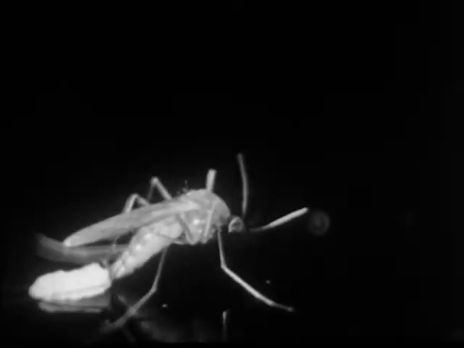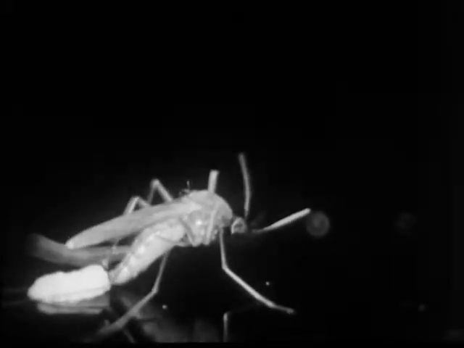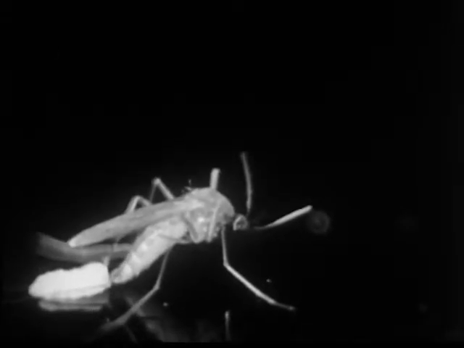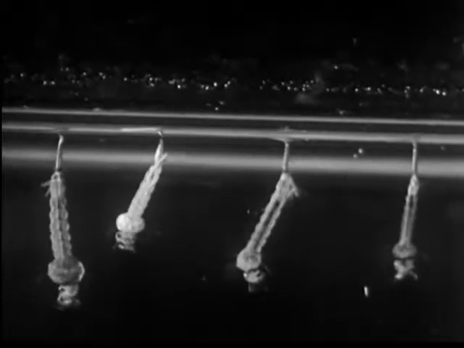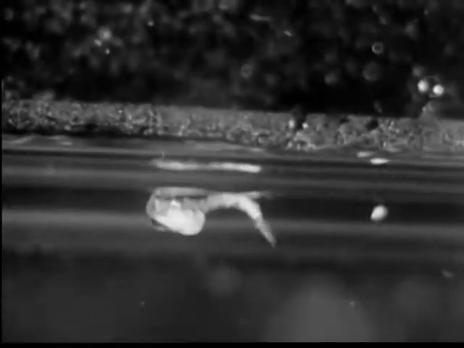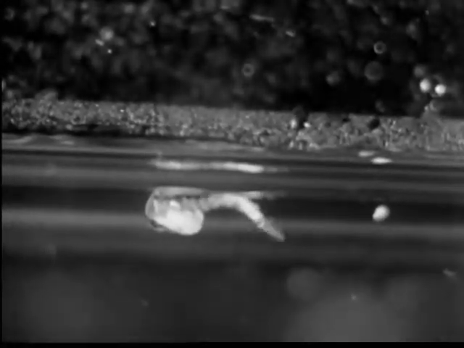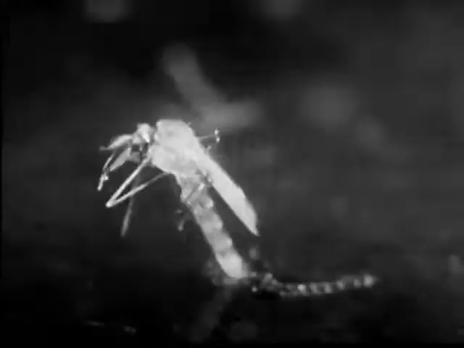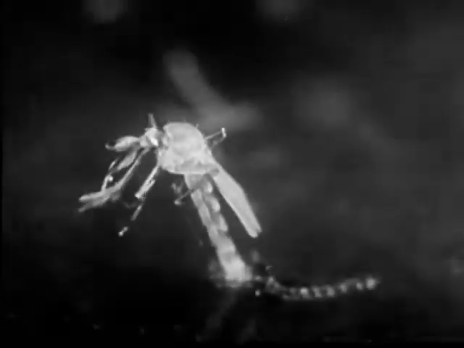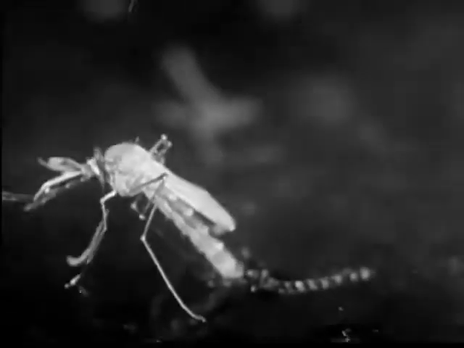But despite our efforts, the mosquito's life cycle goes on. Female mosquitoes lay eggs. The eggs hatch into larvae that feed and grow and molt. The larvae become pupae. Then, after a few days, the pupae become full-grown mosquitoes. The life cycle, or metamorphosis, of the mosquito is complete, but its danger to man is just beginning.